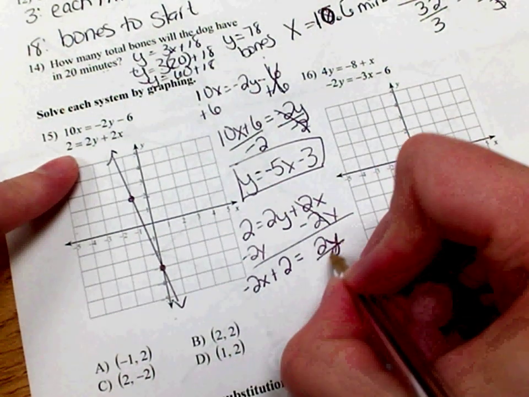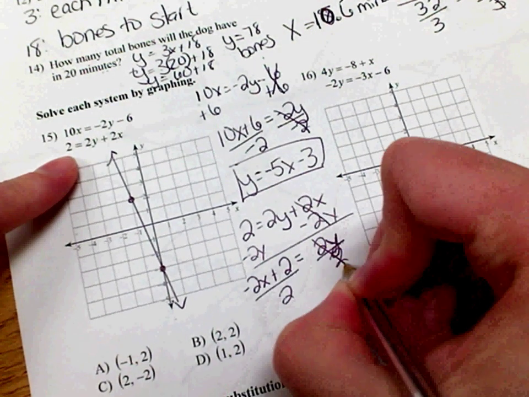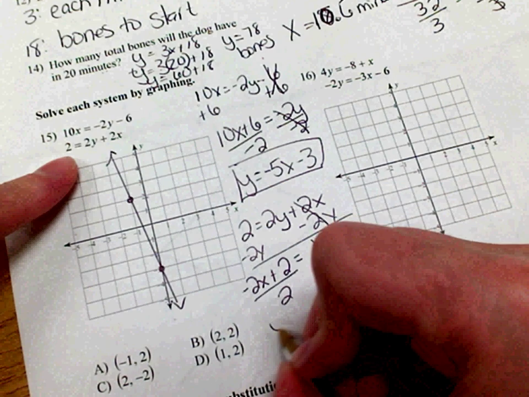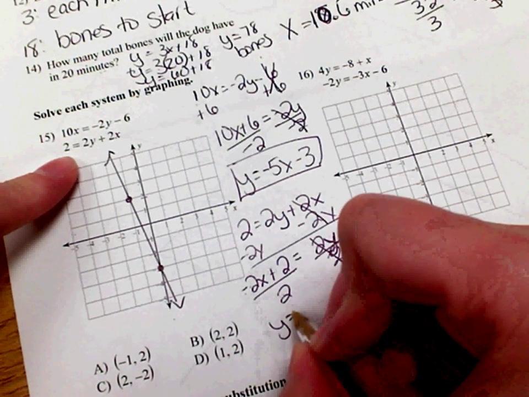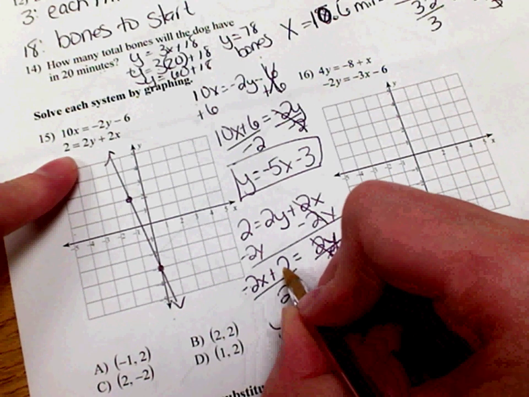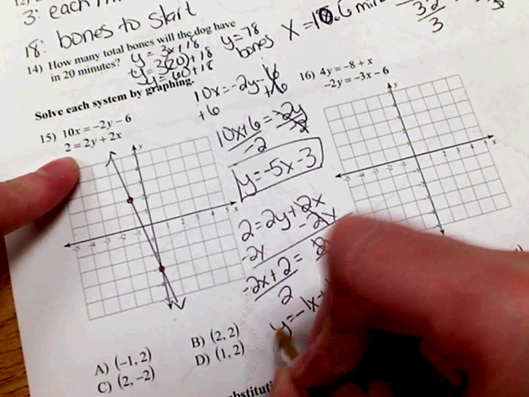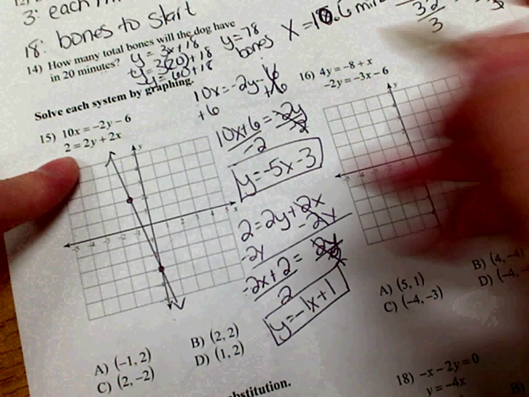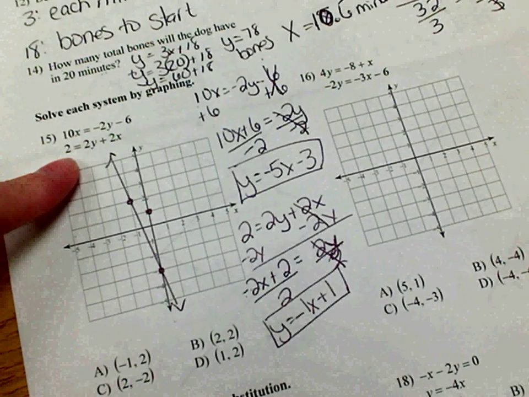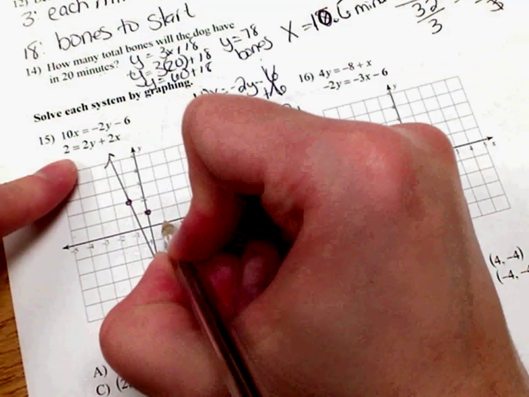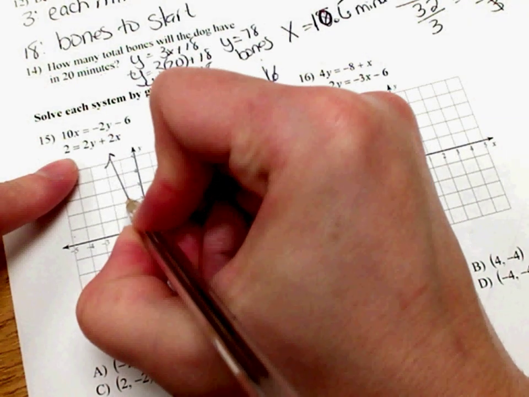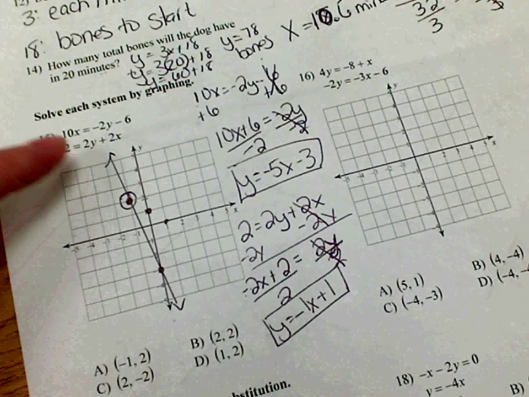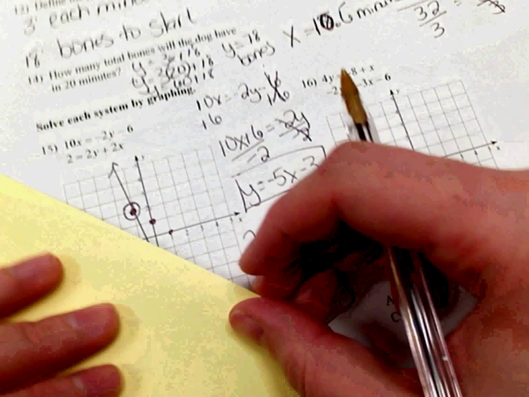I'm going to divide both sides by 2. I'm going to switch them. So y equals negative 2 divided by 2 is negative 1x. 2 divided by 2 is a positive 1. So I'm going to go to positive 1 and put a dot. And then I'm going to go down 1, forward 1. And I know I'm not going to get it going that way, so I'm going to go up 1, backwards 1. There is the answer right there where they intersect.